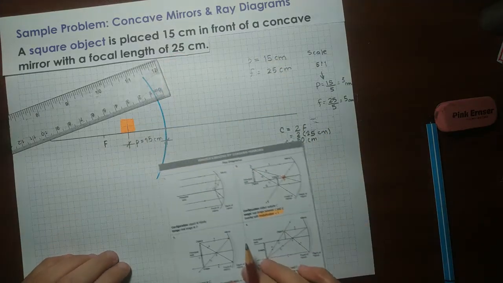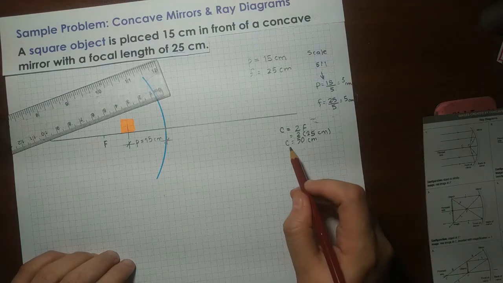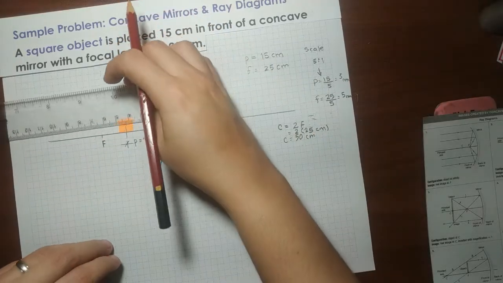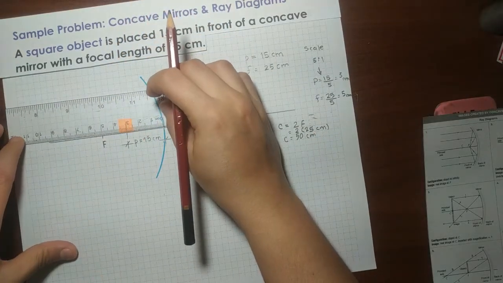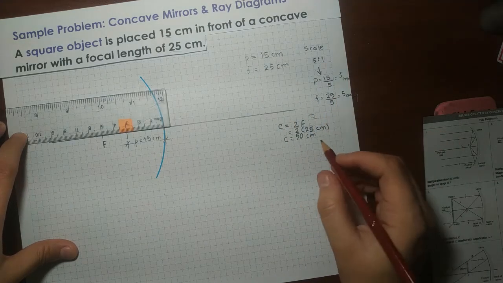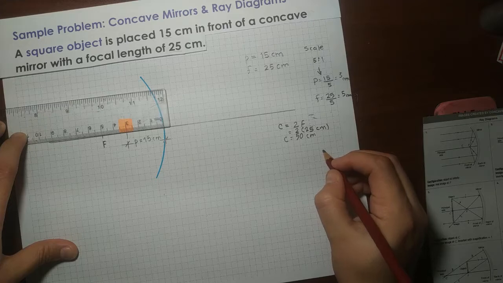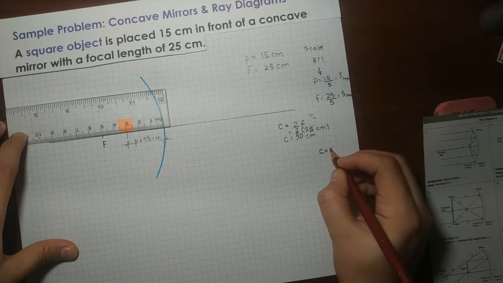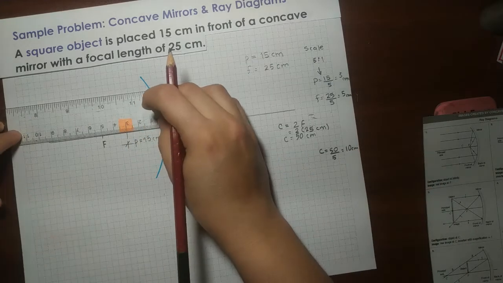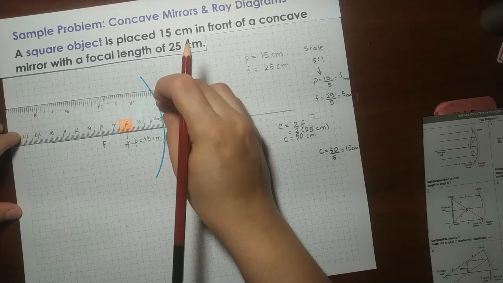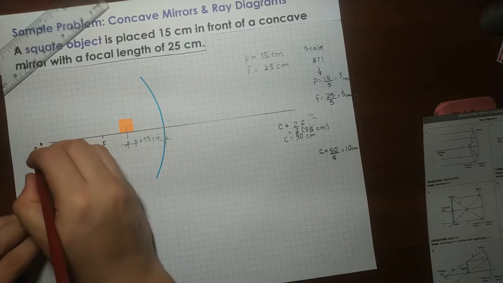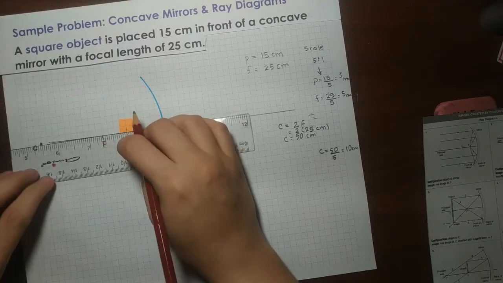So what I'm going to do is place my center of curvature in my ray diagram. It's measured, remember, always from the mirror. So I'm going to measure 50 centimeters. I have to use my scale too. Using my scale, C equals 50 divided by 5, 10 centimeters. From the mirror I'm going to measure 10 centimeters. So as you can see, from 0 to 10 is right here. In this point I have my center of curvature.